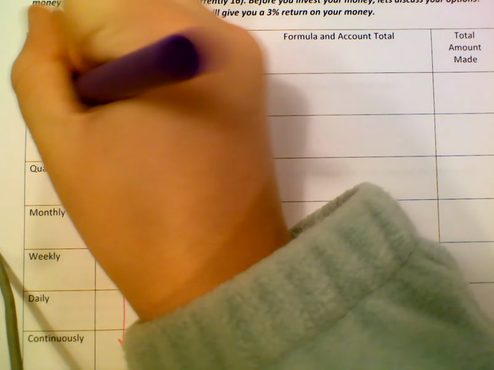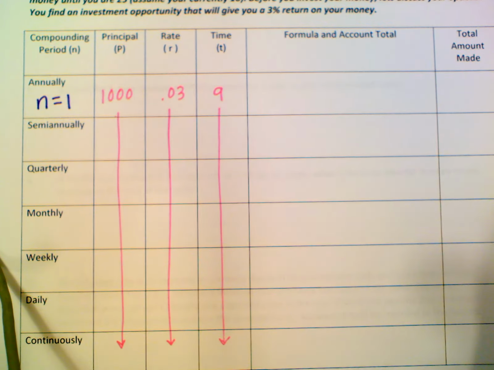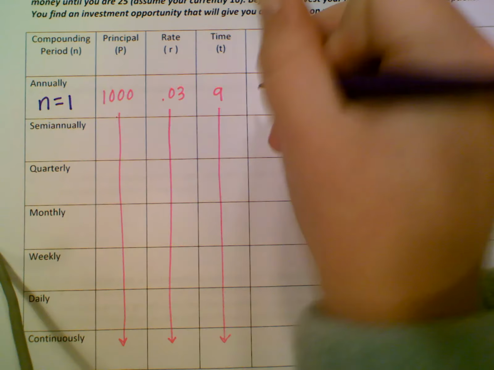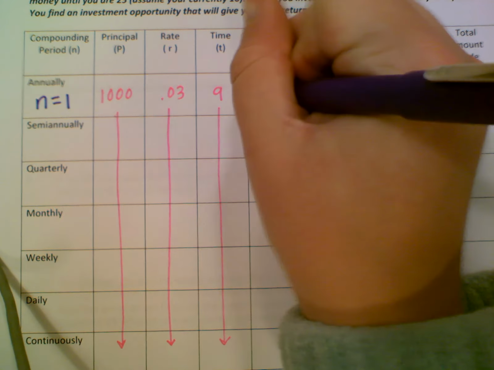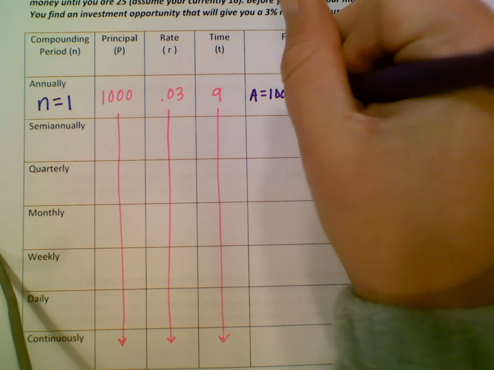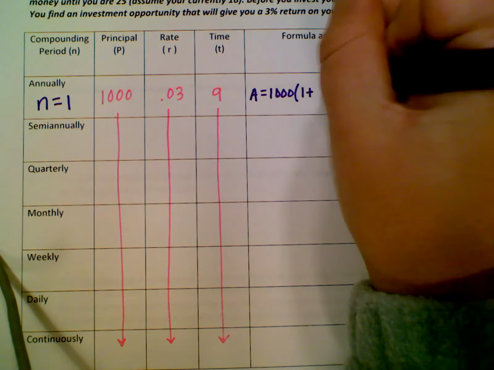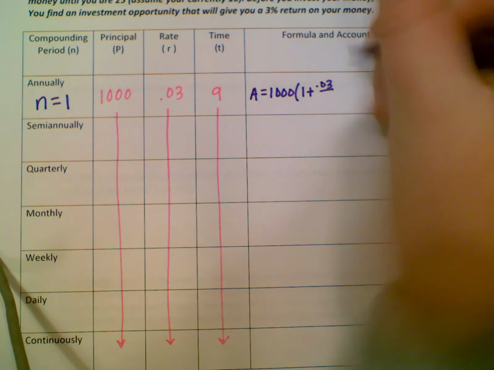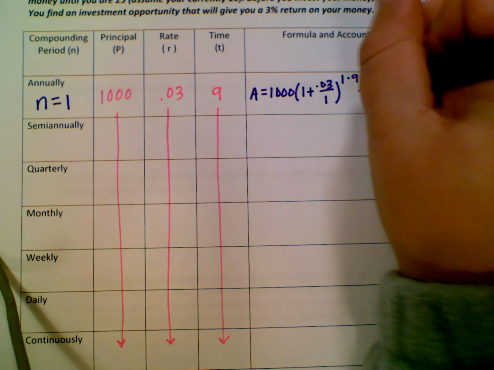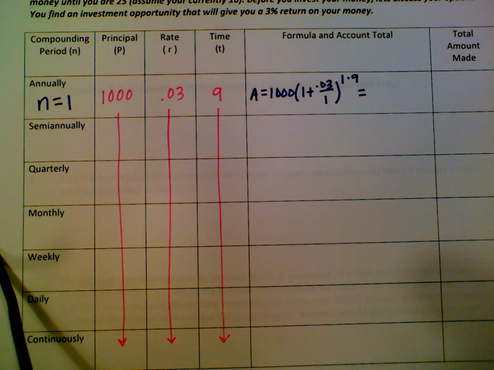So if we're going to calculate something annually, n will be equal to 1. It just happens once per year. So our formula would be the final amount, A, is equal to the initial amount, 1,000, 1 plus the rate, 0.03, over how many times it's going to compound. In this case, it'll compound just once, to the power of 1 times the time, 1 times 9. And when you calculate this, it will give you your account total.